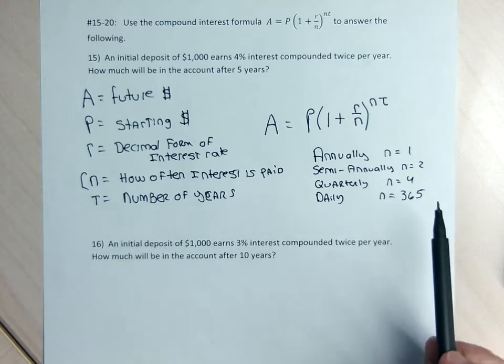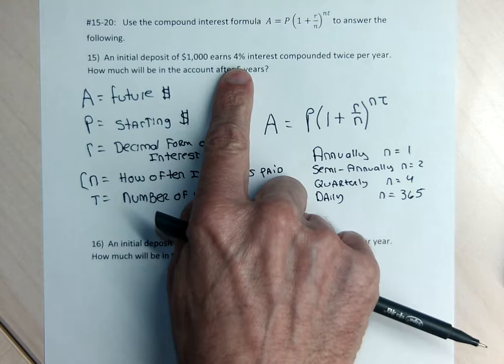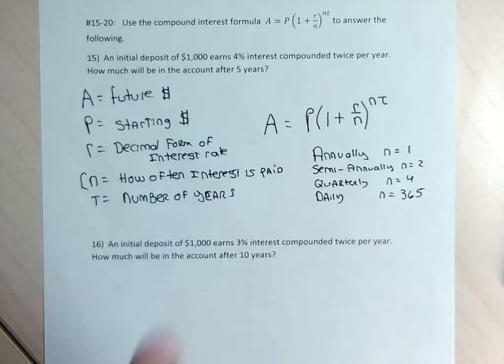If I'm getting 4% interest and it's paid twice per year, that's every 6 months I'm going to get 2% interest. I get 2% interest twice per year to make my 4% interest, for what that's worth. I could give more detail, but then it's going to make the video go way too long.